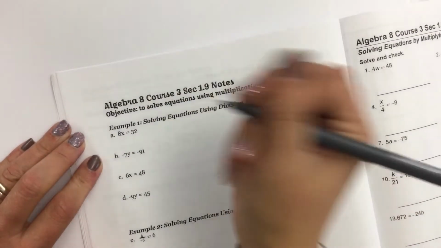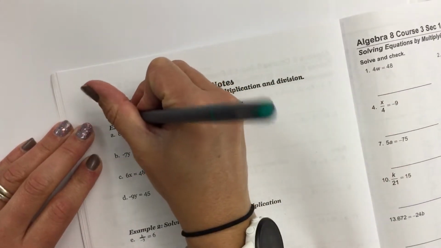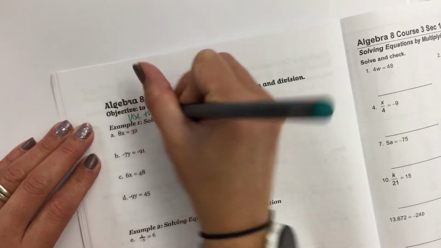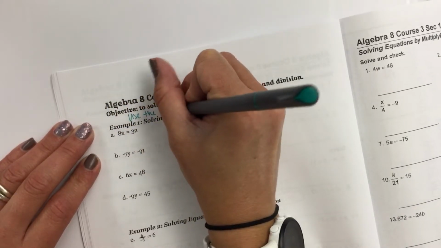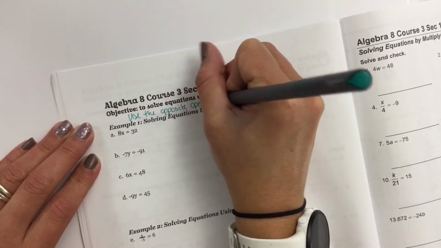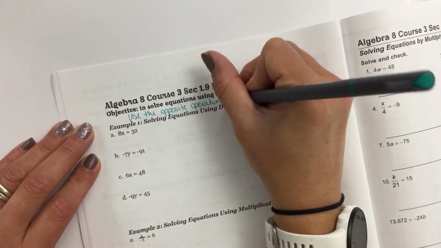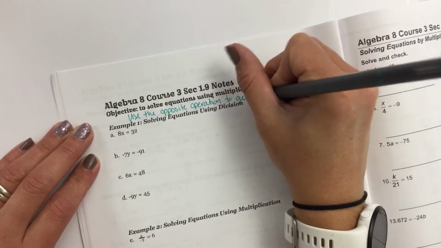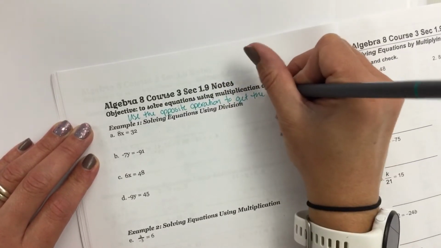So maybe we should put a little note in there. Use the opposite operation to get the variable alone.